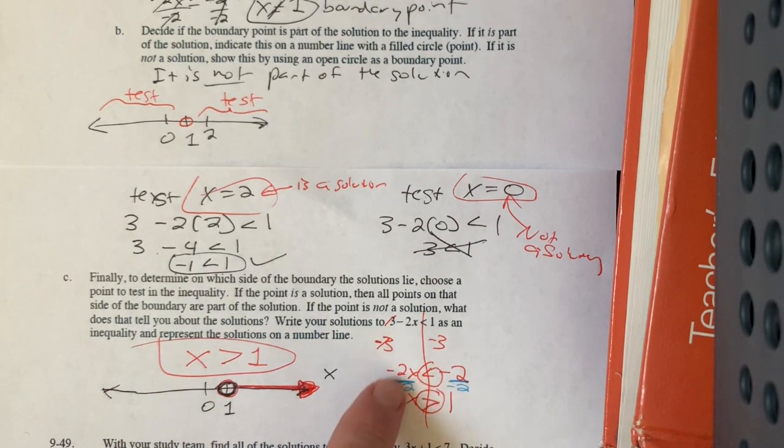It would be negative... let's test the solution right here. If x were like 5 or something, that would bring us down to negative 10, and that would definitely be less than negative 2. So when you divide by negative 2, big inputs for x, you would need to have big inputs here pointed this direction to have this actually be solutions, okay?